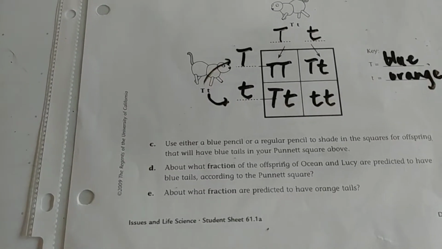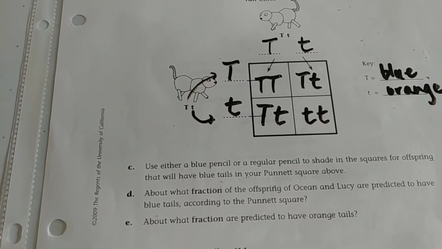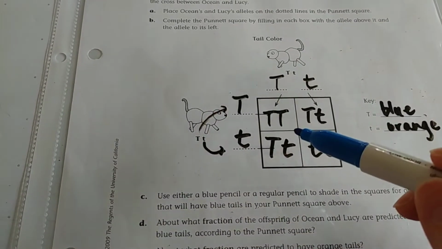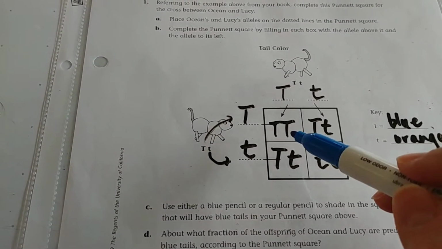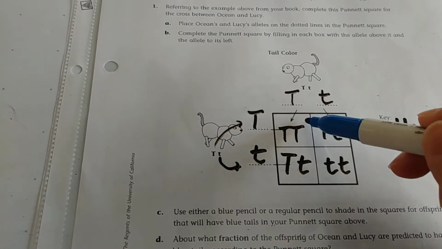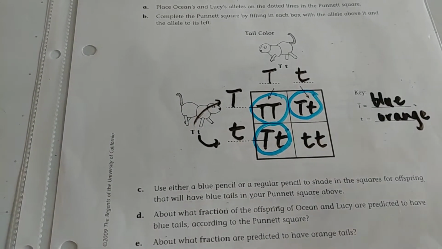So your first question says, use a blue pencil or a regular pencil to shade in the offspring that would have blue tails. So you need to go back and look. Remember, offspring are in the boxes. Which ones will have a blue tail? Well, blue is dominant. So if they have the dominant allele or the uppercase letter, they will be blue. So these guys should all be blue.